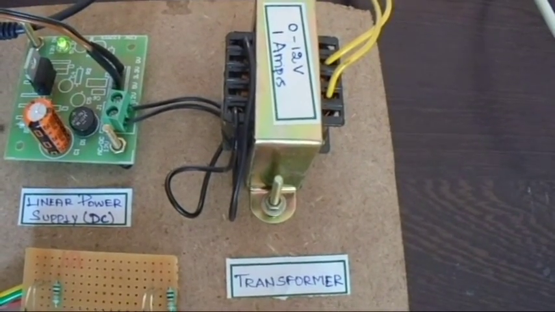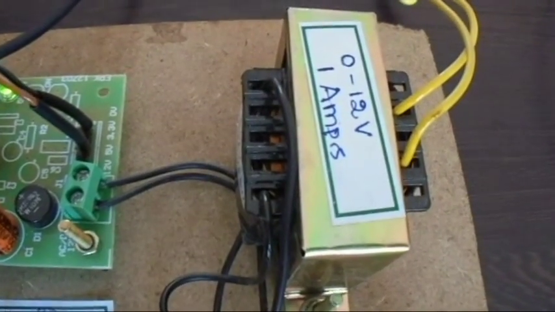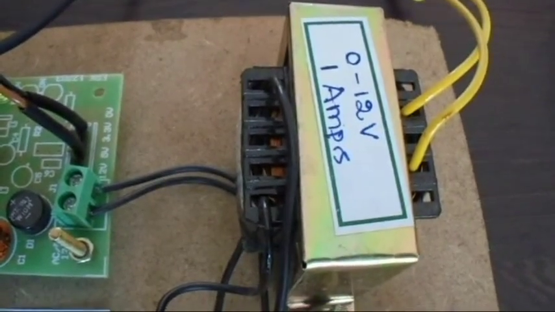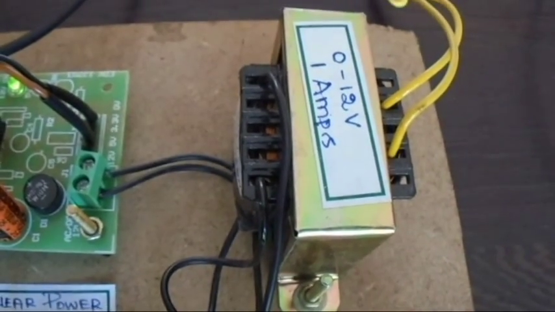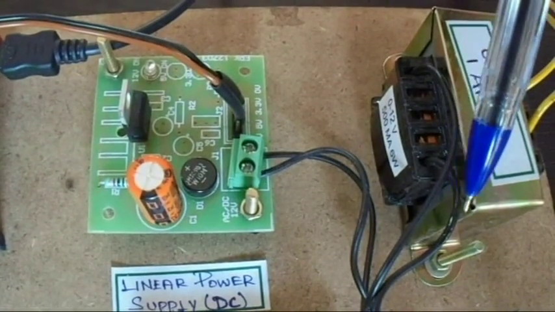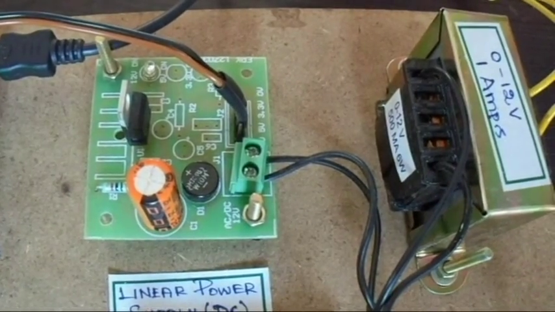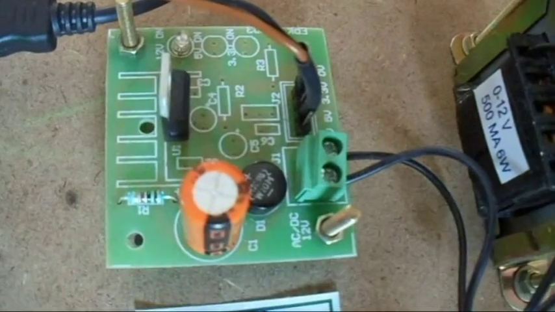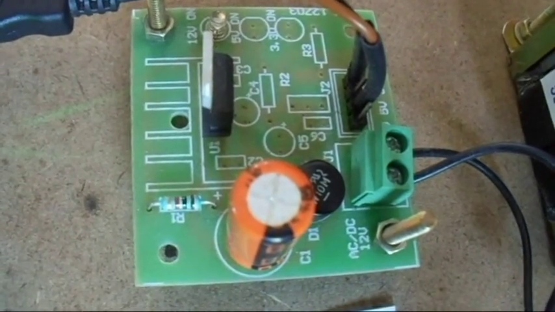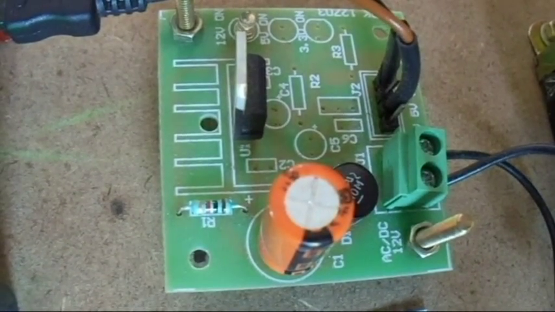Let us see the construction and working of our project. First of all, the total setup of our circuit works on a 5-volt power supply. We are using a step-down transformer to convert the 230-volt AC supply into 12 volts. The 12-volt AC supply is given to the bridge rectifier circuit. The PCB design is readily available in the market, and this bridge rectifier circuit consists of a bridge diode and a voltage regulator IC 7805 to provide a constant 5-volt DC supply.